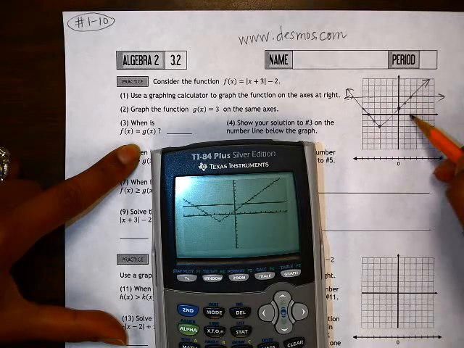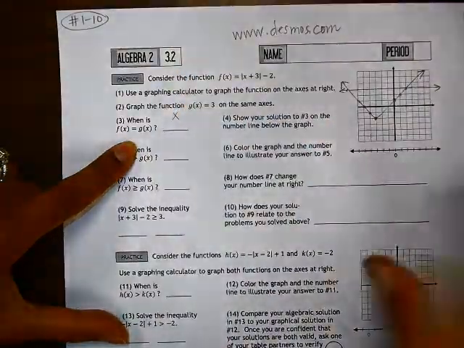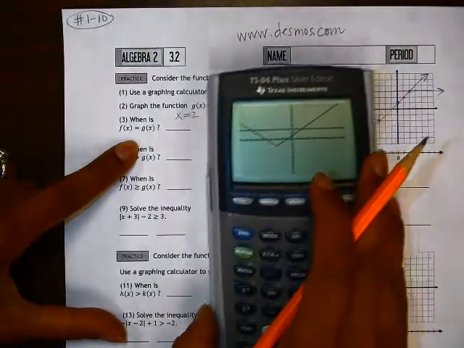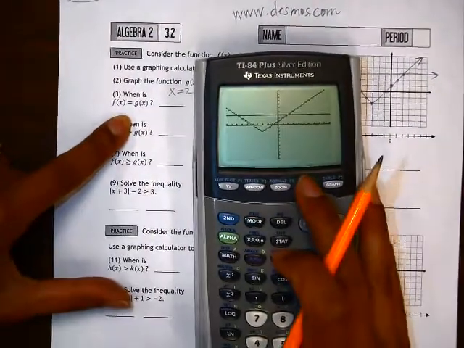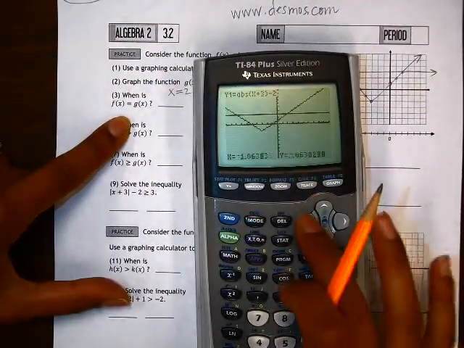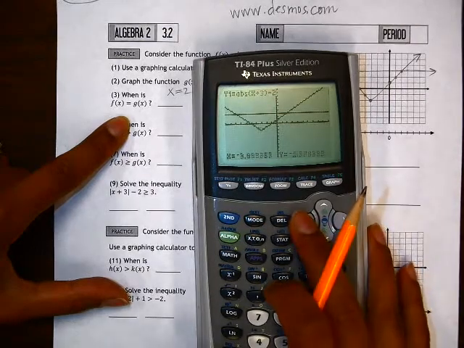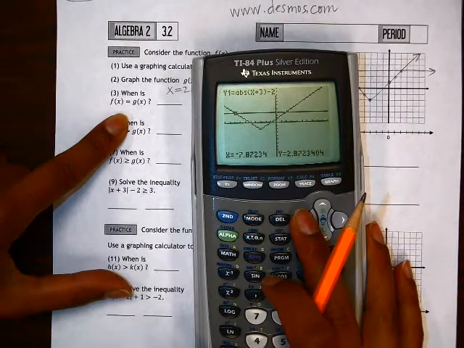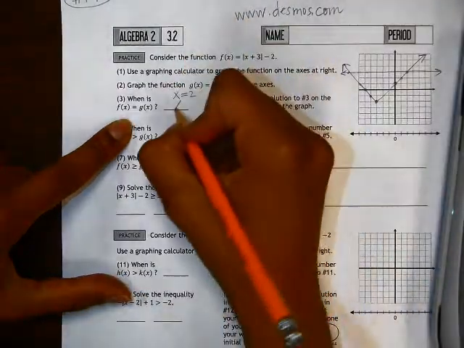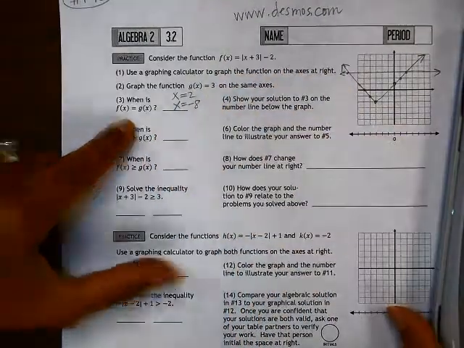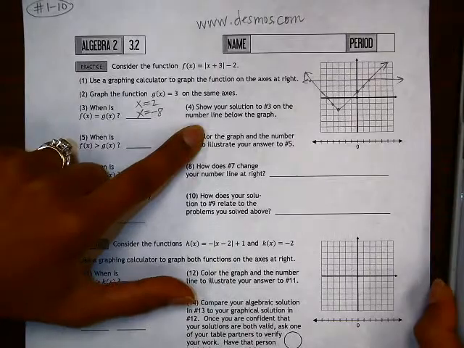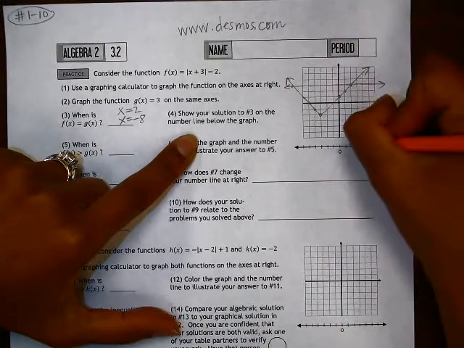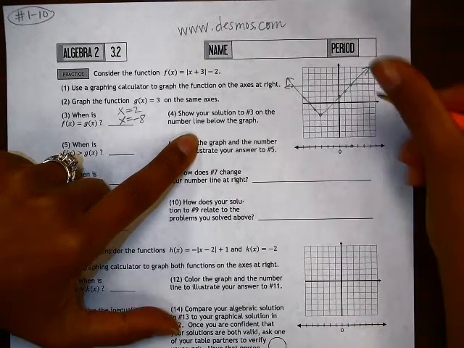So here x is equal to 2. And over here, we've gone off the graph, so let's go ahead and just check on the calculator where we're at. I'm going to hit the trace button and click over until I get to this point, just so we can estimate what point that is. So it looks like we're at about -8, +3. So x is equal to -8. And in number 4, we're showing our solution to number 3 on the number line below the graph. So I'm going to just plot a solution at +2 and at -8.